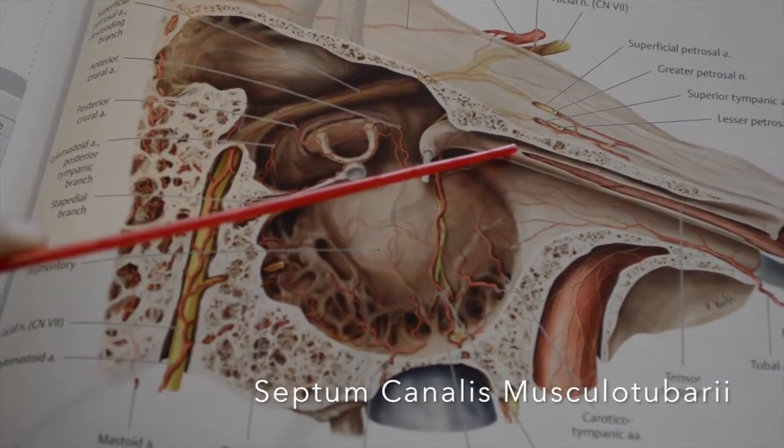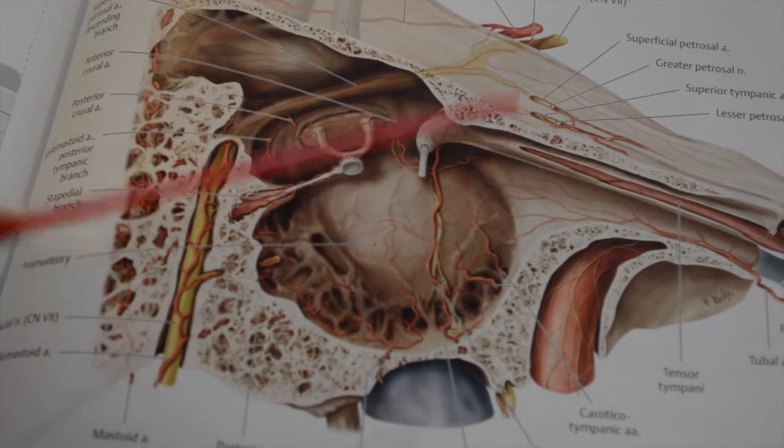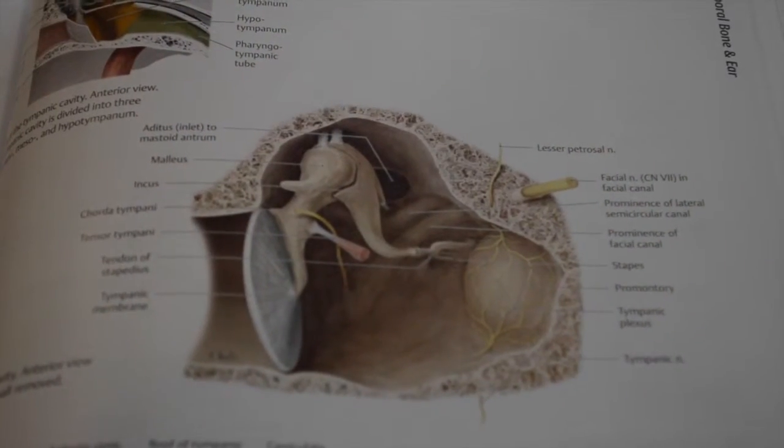the eustachian tube from the canal of the tensor tympani muscle.